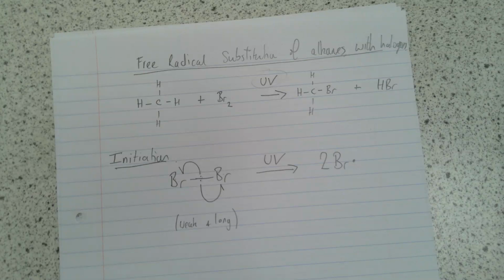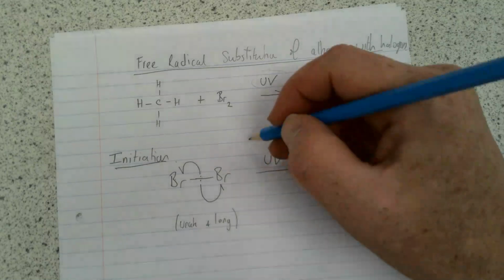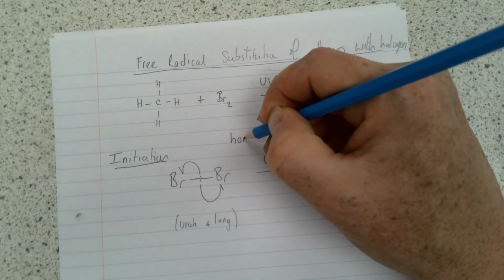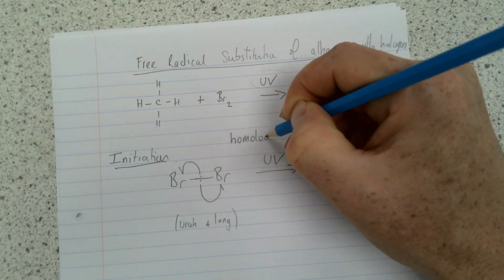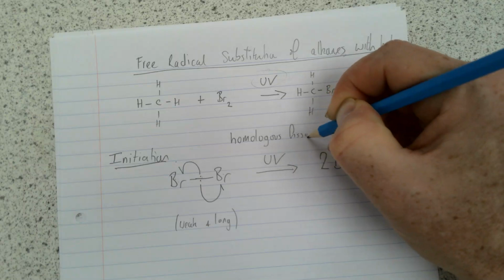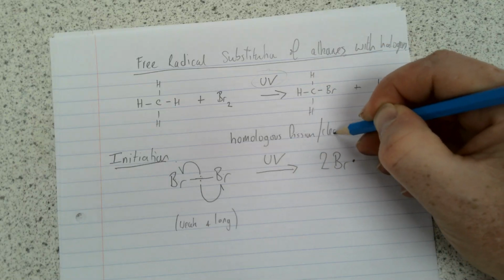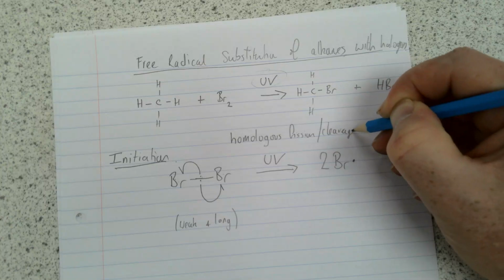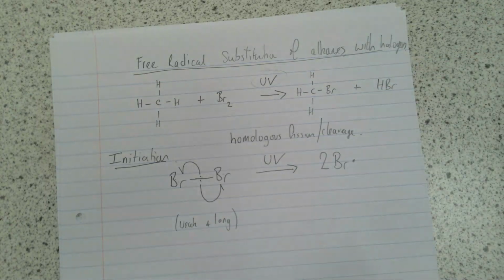And that means that those bromine-bromine bonds can break through a process called homolytic cleavage or homolytic fission. Homolytic because you end up with two things the same. Homo, two things the same.